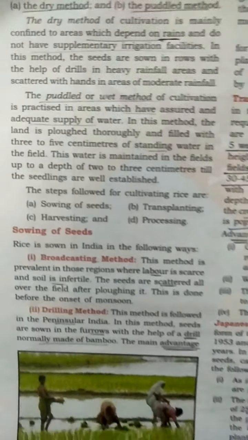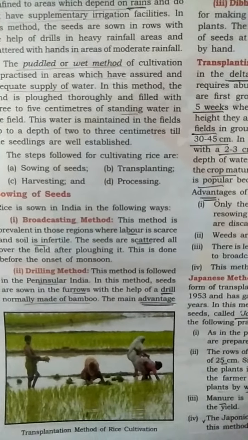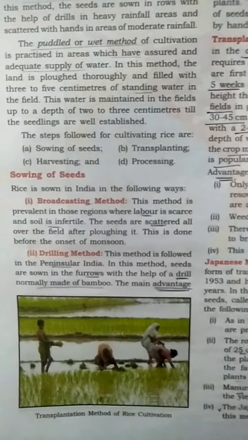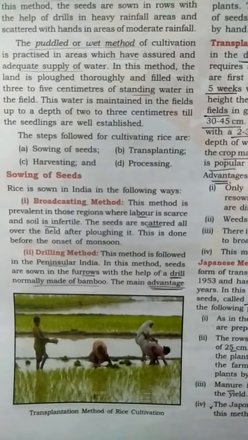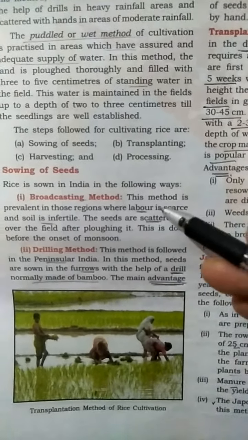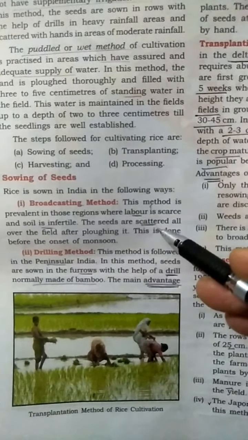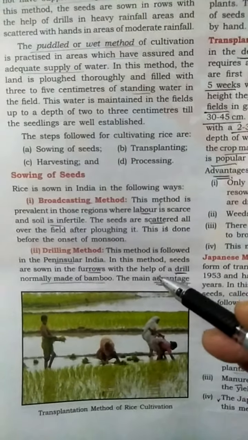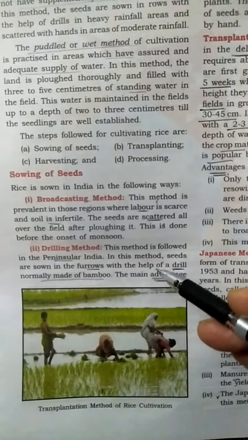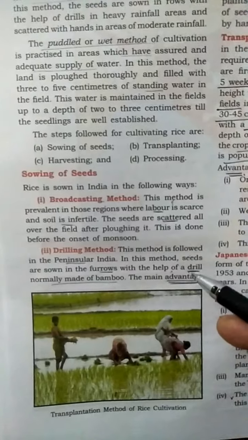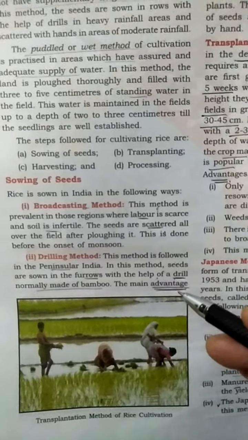Then a few steps which are followed for cultivation of rice. The first one is sowing of seeds. There are various methods of sowing seeds in India. The first method is the broadcasting method, in which the seeds are scattered all over the field. And the drilling method: in this method the seeds are sown in the furrows with the help of a drill which is made up of bamboo.